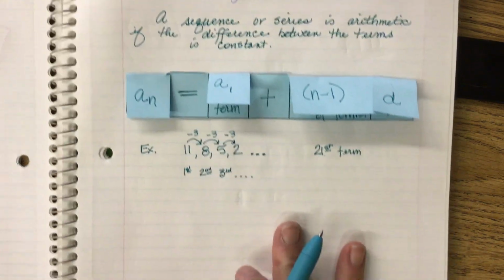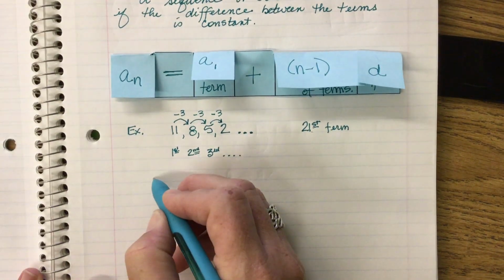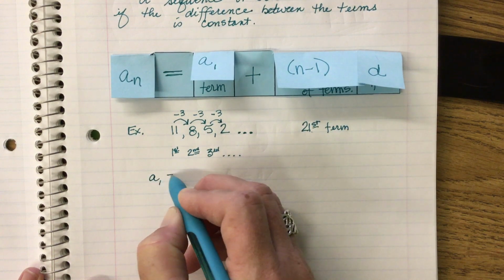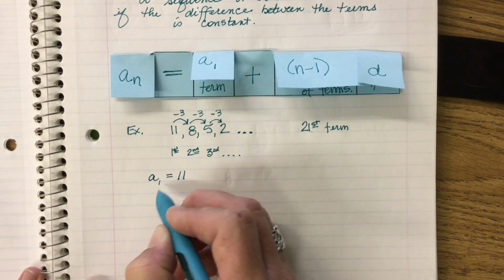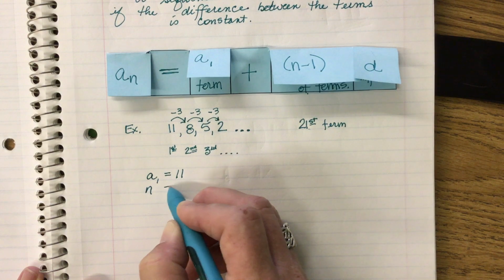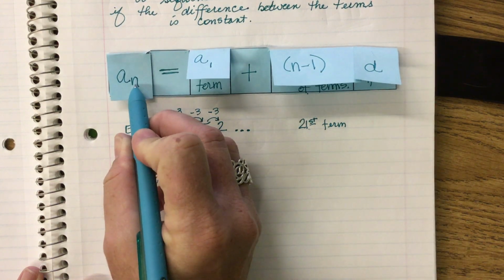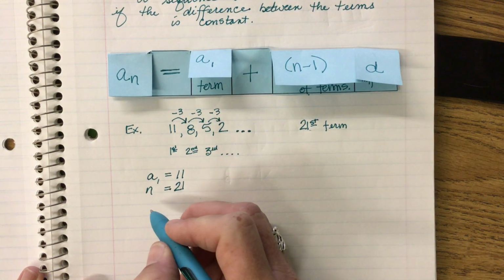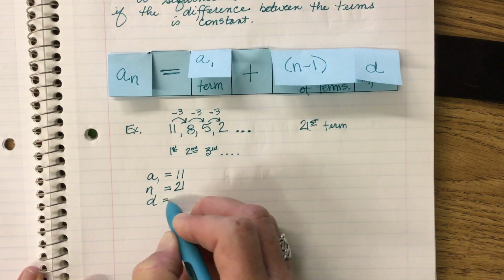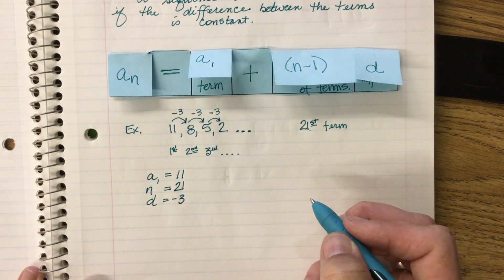So if I were doing this formula, I have my a sub 1 is equal to 11. I need the nth term, which is 21. I'm looking for that right here, okay? And then I have the difference is equal to negative 3.